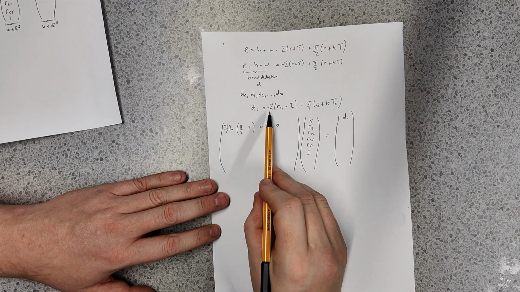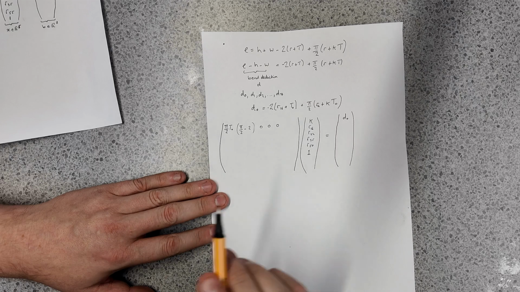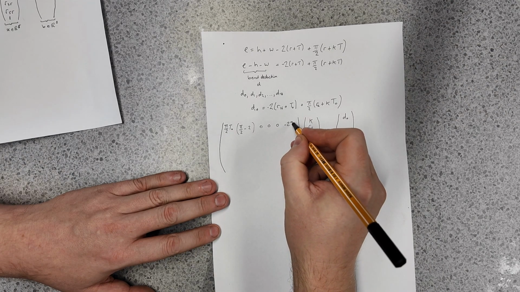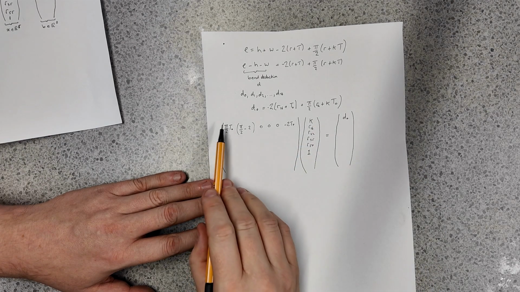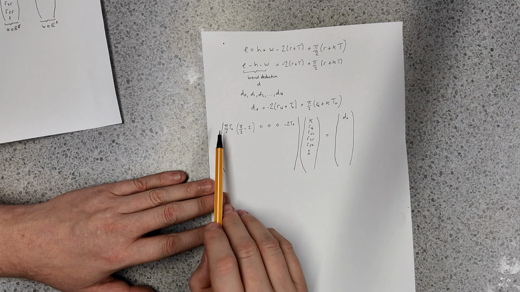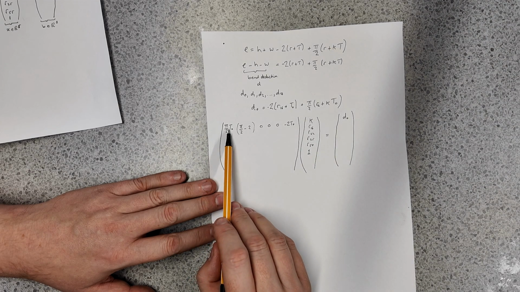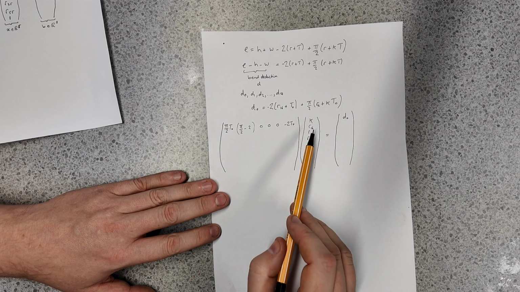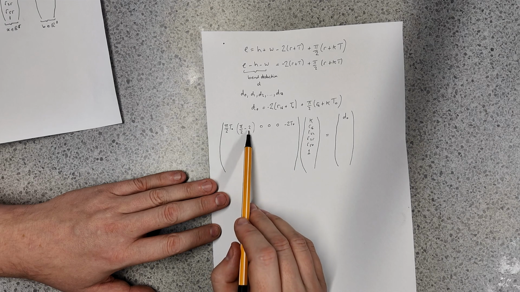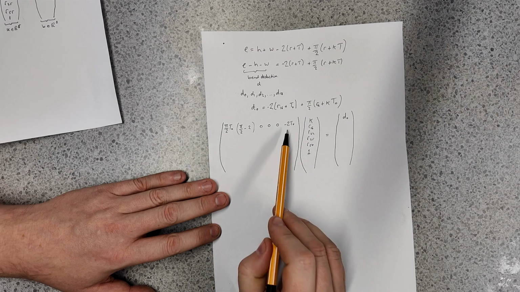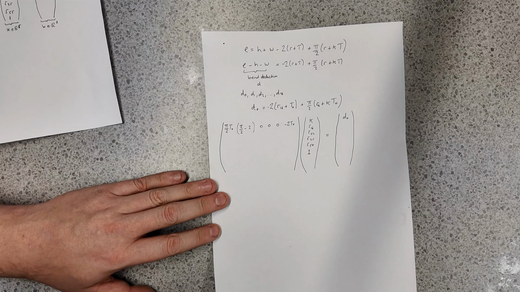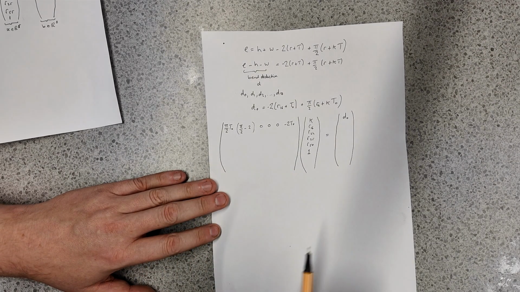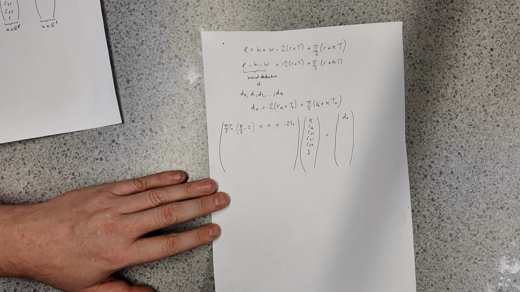But we do have a minus 2T0 written there. So if we were to multiply that out, we'd get D0, we'd get pi over 2 times T0 is K, plus R16 times pi over 2 minus 2, minus 2T0. And we can do the same for the next measurement.